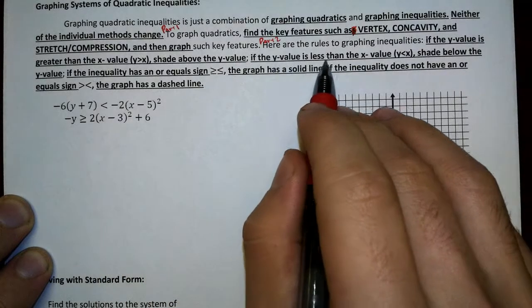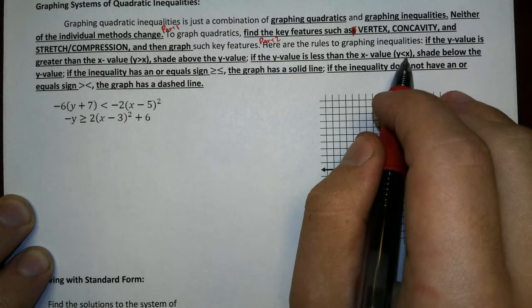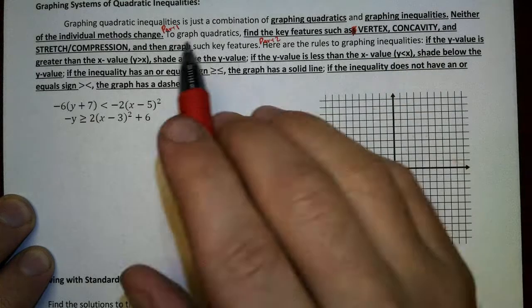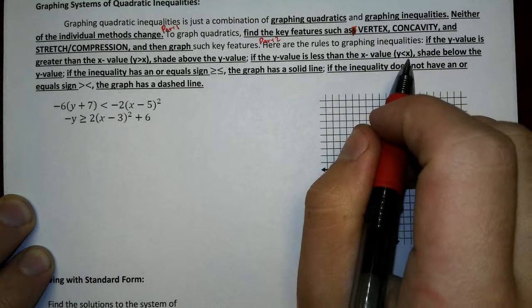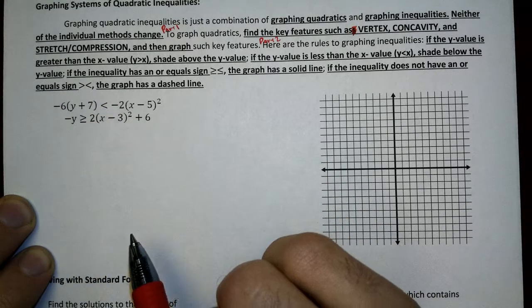If the y value is less than the x value, look at this, our sign is facing the other way, it's opening up towards our x, because x is greater than y, we're going to shade below the y value, right? Y is less than x, so we're going to shade below the y value, aka shade below the line.